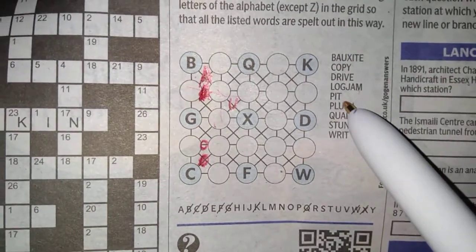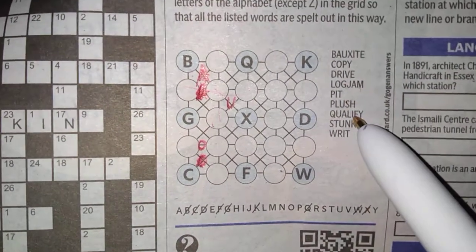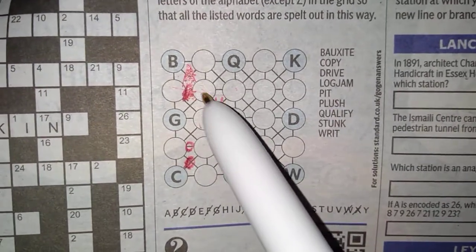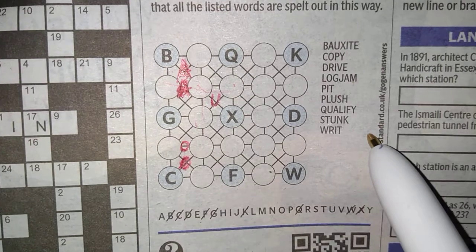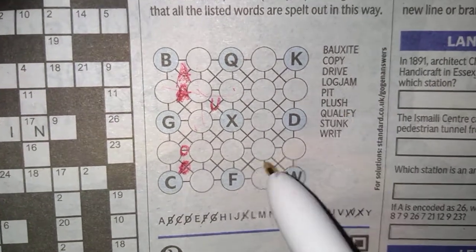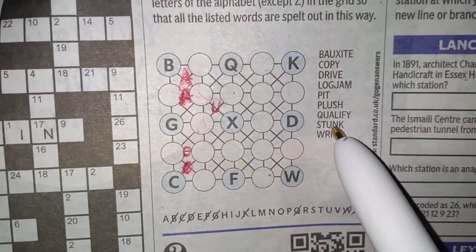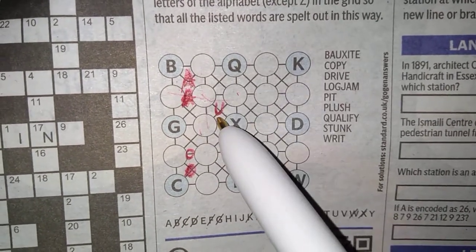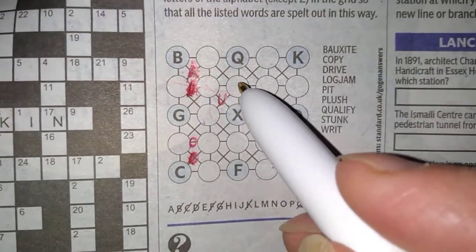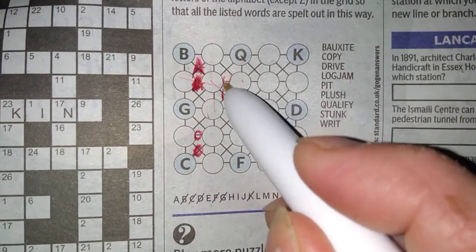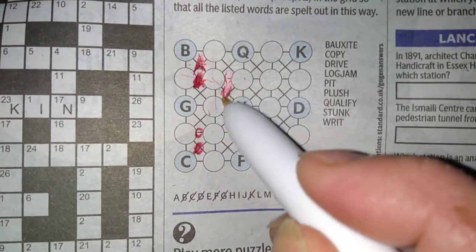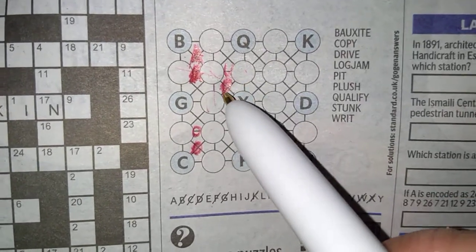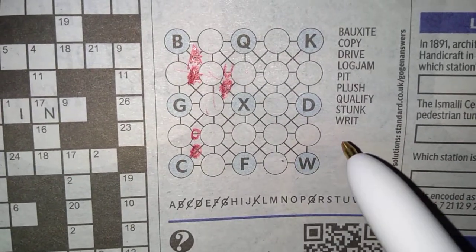Where do we get to? Pit. Nope, there's nothing for pit. Plush. Don't forget also to be looking at these letters in between when you're looking for the letters in the words as you read them. Plush, we've got no letters for plush. Qualify, Q-U-A. There's the A, and there is the U. So this U is going to have to be between those two because it's got to be able to connect to the Q as well as the X. Q doesn't narrow down where the A can be.